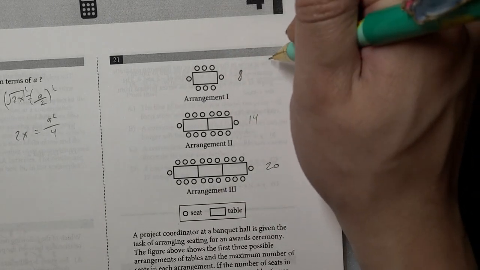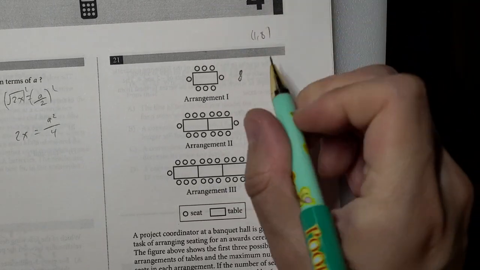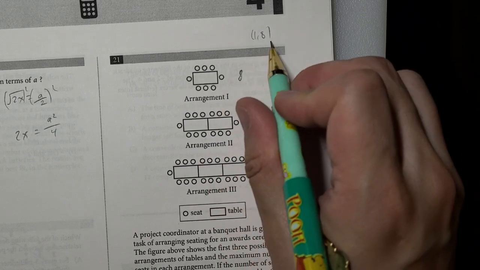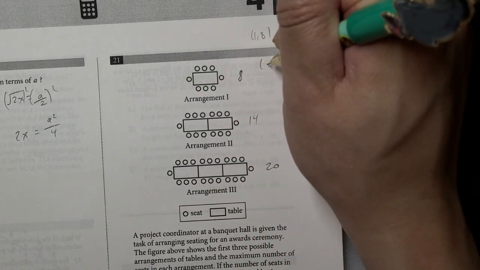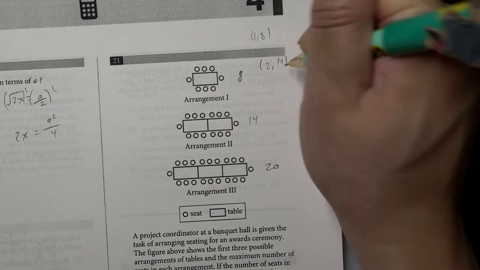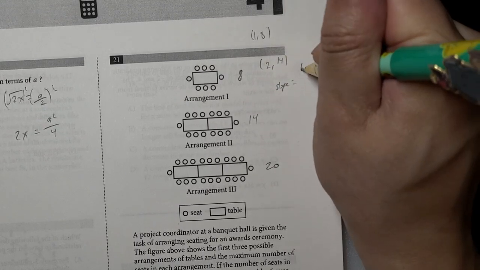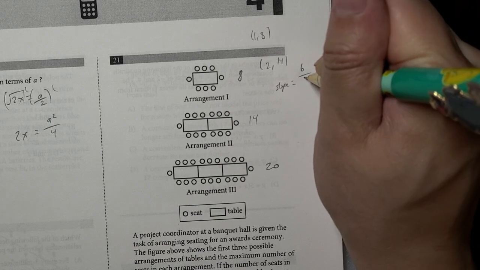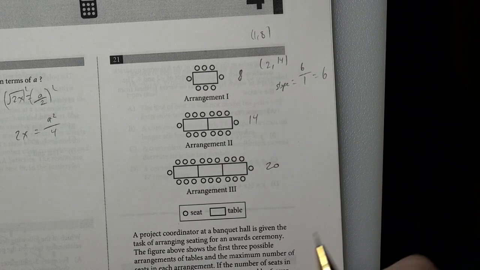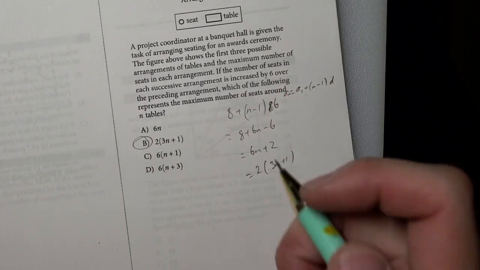Let's say this is 1 table, 8 people. And then you have 2 tables, you have 14 people. The slope is change in y, 6, over change in x, which is 1. Okay? You can use point slope form. Let me go down here.